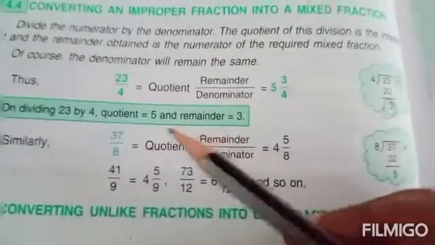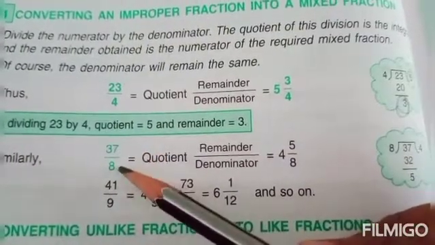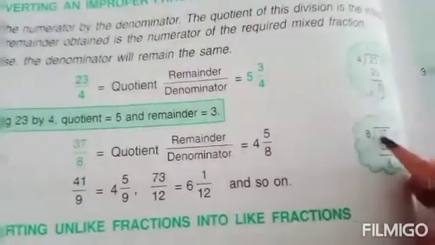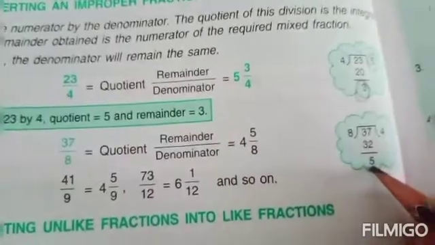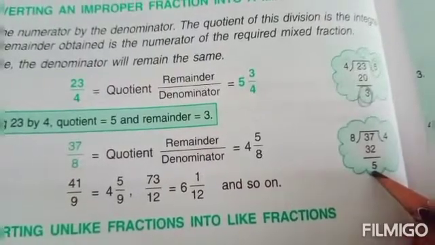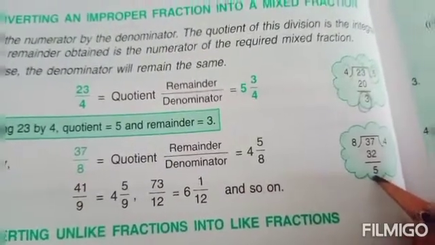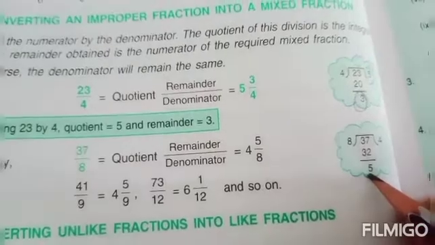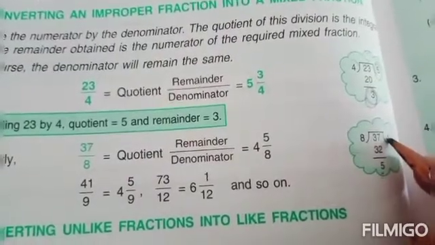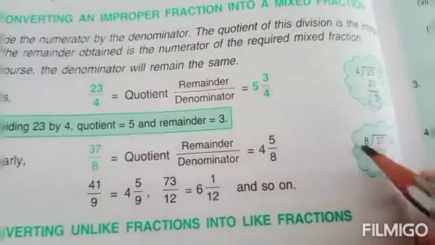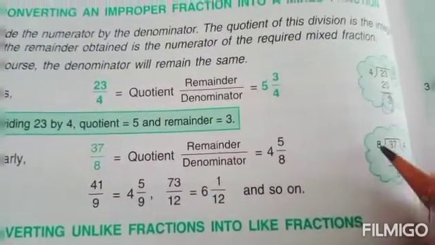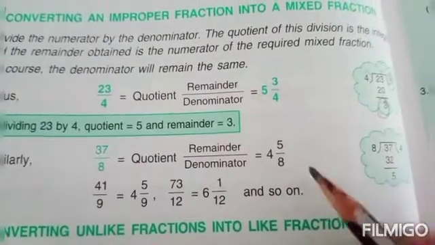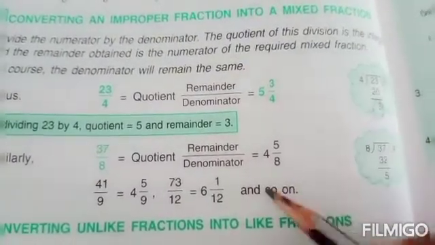Let us take another example, 37 by 8. So divide the numerator by the denominator, that is 37 by 8. You will get the quotient 4 and remainder 5. Okay, so on converting this to a mixed fraction, how can we write this? First write the quotient, that is 4. Then remainder by denominator, that is the remainder is 5, the denominator is 8. So the required mixed fraction is 4, 5 by 8.